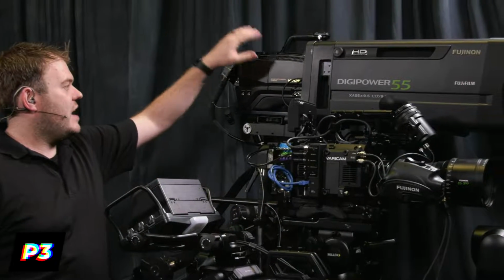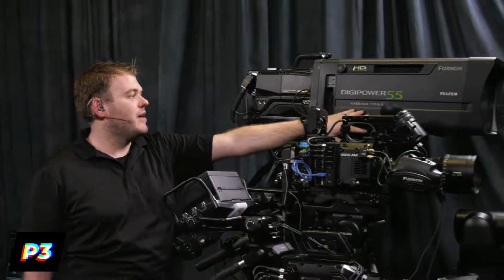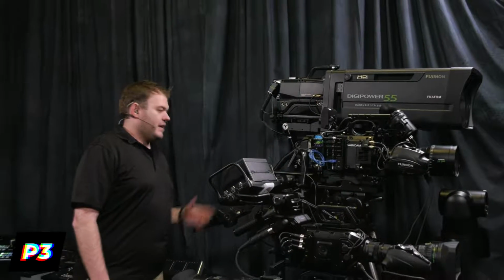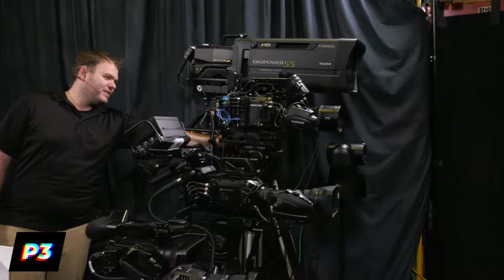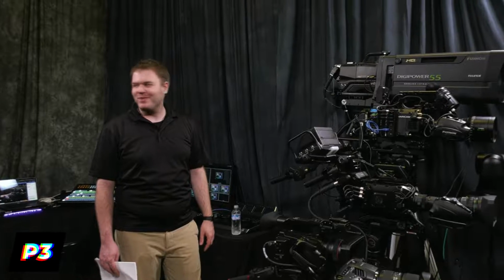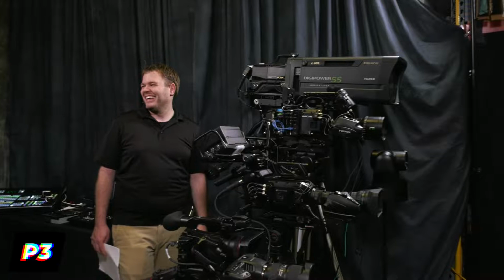And then this is the Hitachi ZHD 5500 with a Fujifilm Digipower 55 on it, also fed with SMPTE fiber. And the one I'm going to forget, that came up at the last minute, is the Panasonic, oh gosh, the 150 PTZ that I really like. Someone's going to have to text me the model number. The UE150, Panasonic, using the RP150 controller. Yeah, the UE150 PTZ camera.